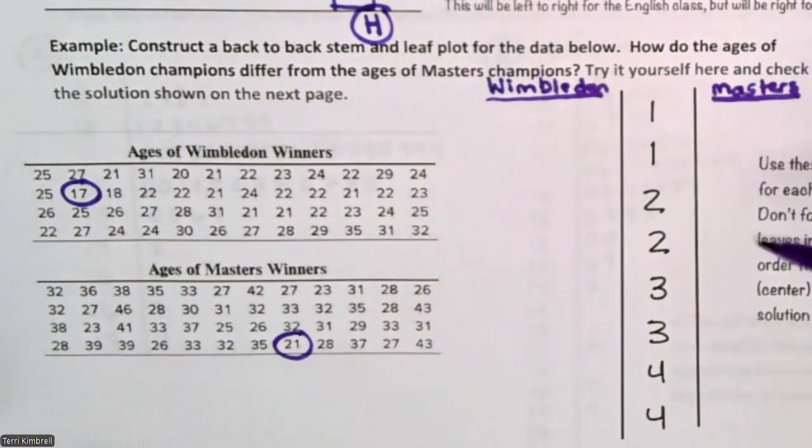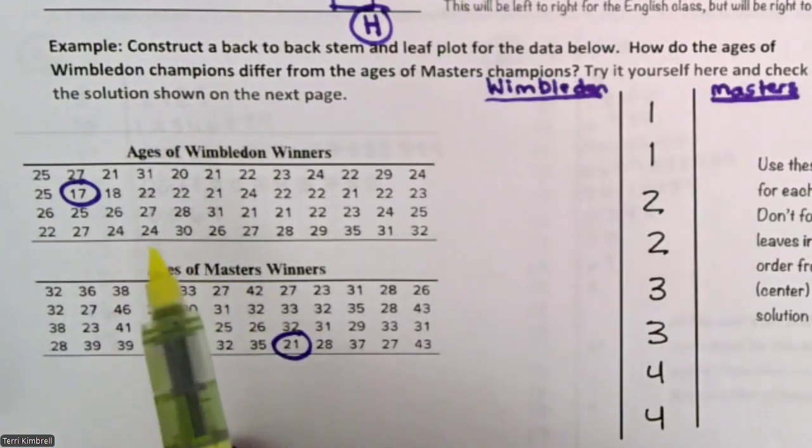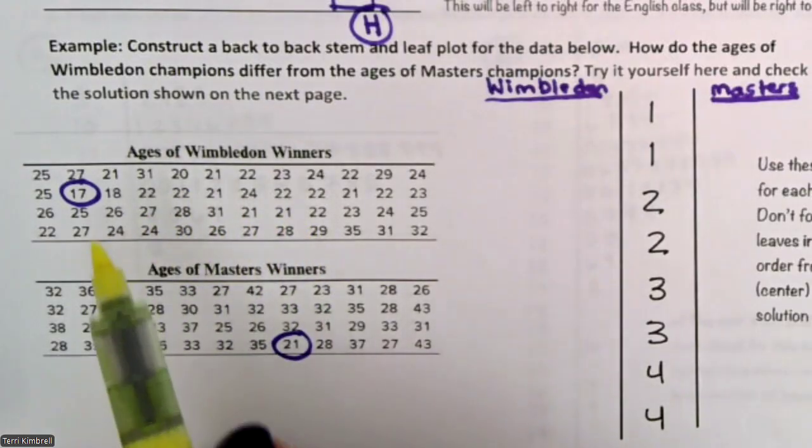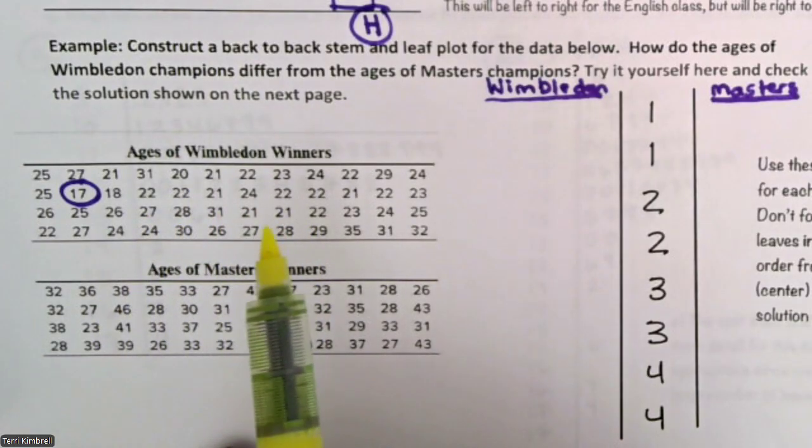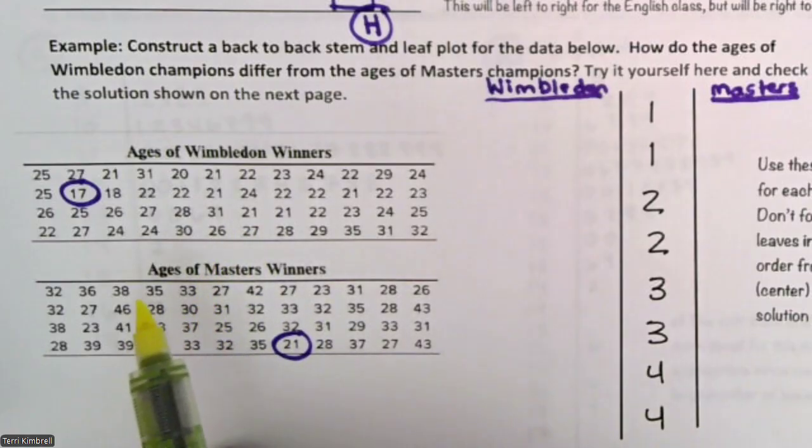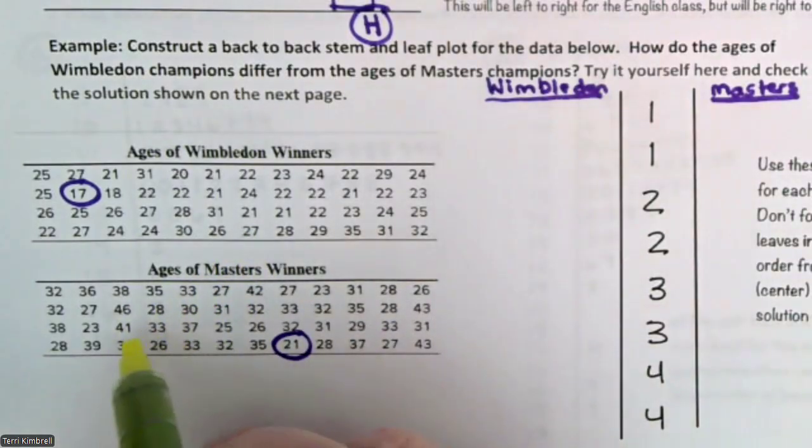And I'm going to have to double them, okay, because we're doing a double now. So we're doubling the ones, and then we're going to look for the highest number. Looking at your highest, it looks like it might be in the 40s. Let's see. Here's a 46 for this one.